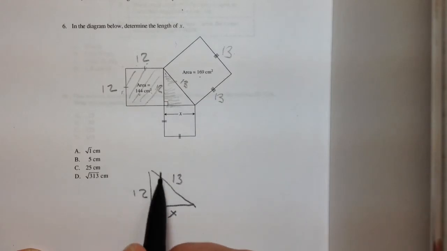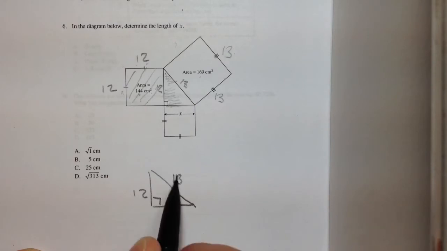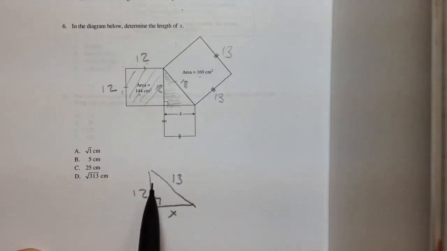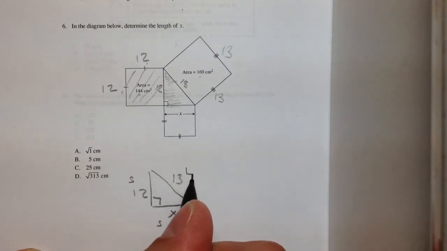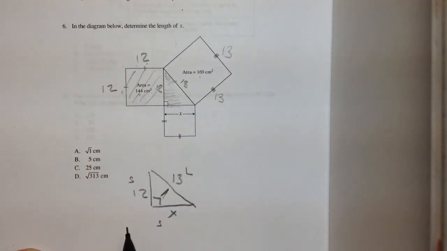Now, I noticed something when you guys are solving these questions. Make sure that you know that you're not always adding everything together. Sometimes you're going to have to subtract, and here's how you know. This is a short side, that's a short side, and this is the long side because it's opposite to the right angle, and it's the hypotenuse.